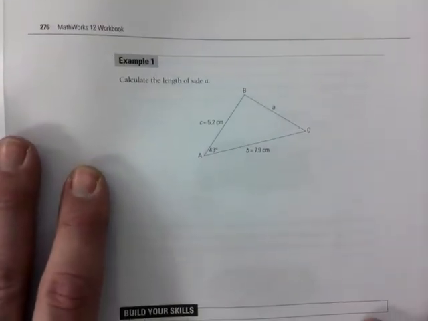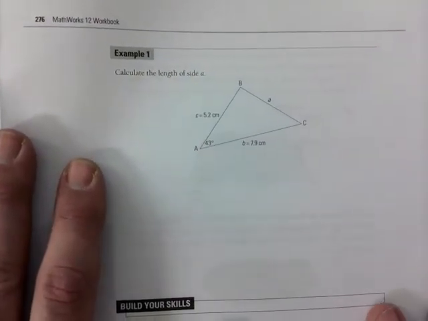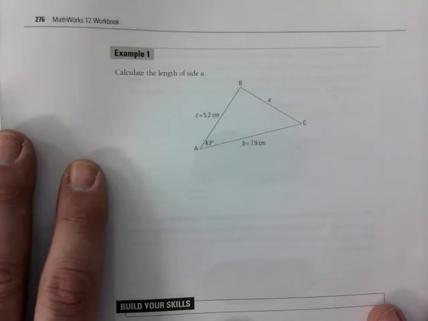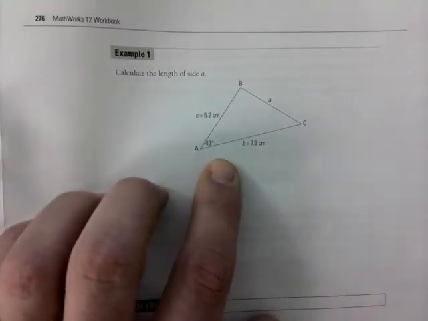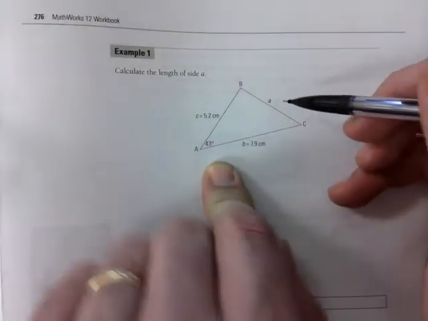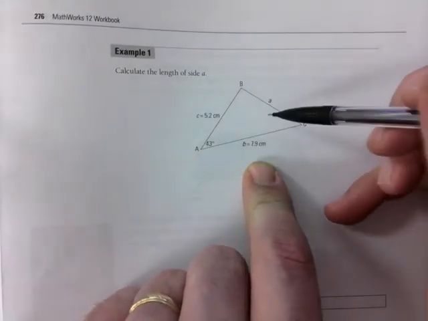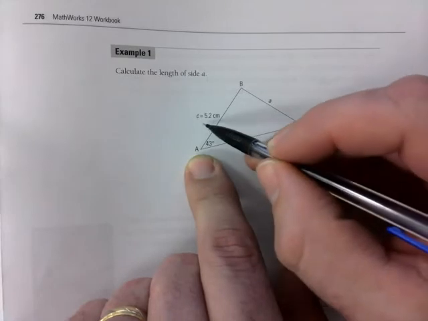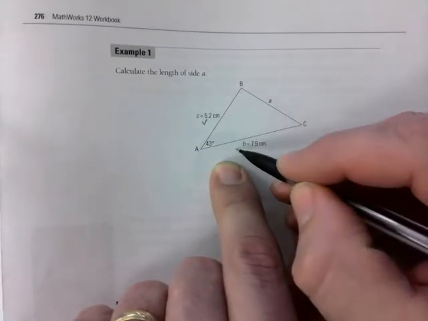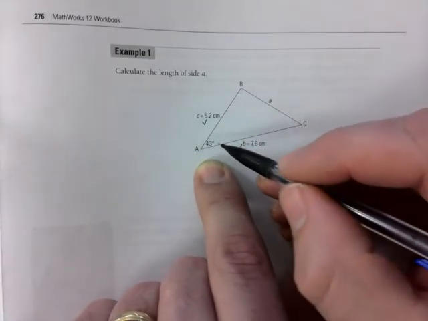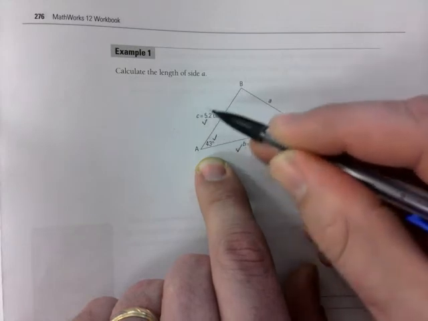Okay. So go to 276. And let's assume we don't know it's cosine law, right? So you're like, okay, I have a triangle. And what I notice is that I know this side, I know this side, and I know the angle in between them.